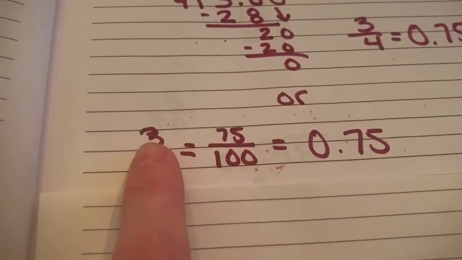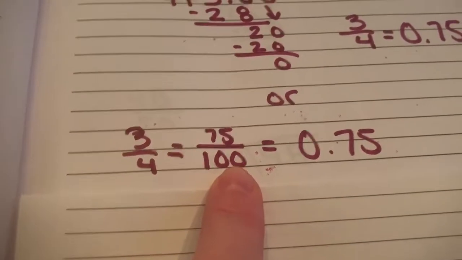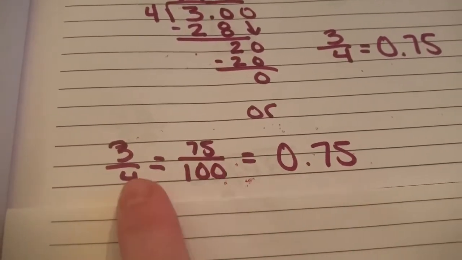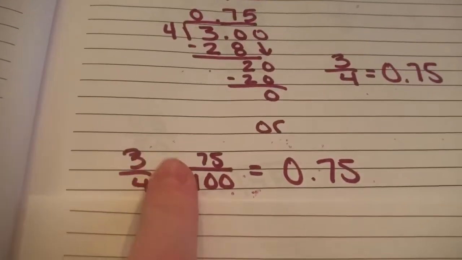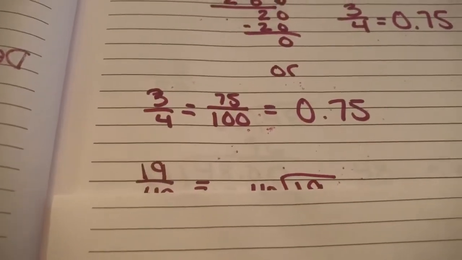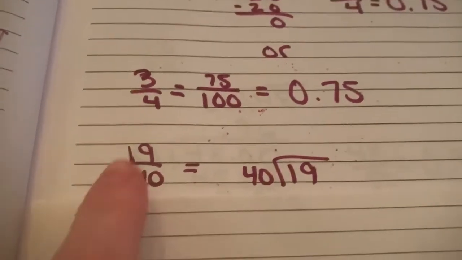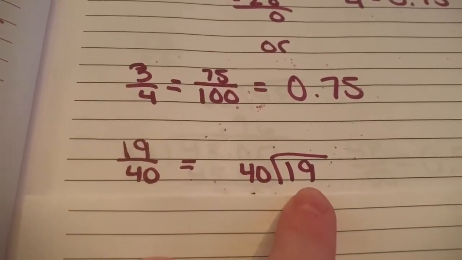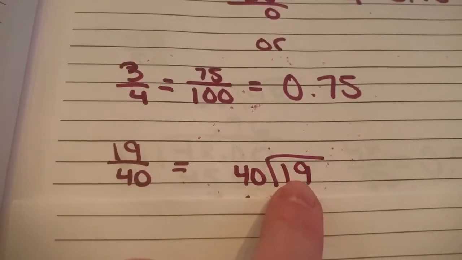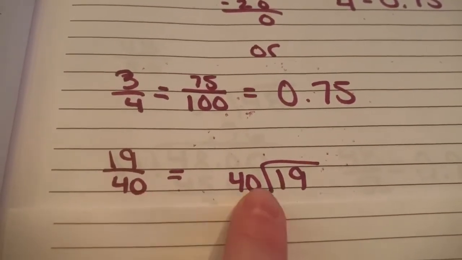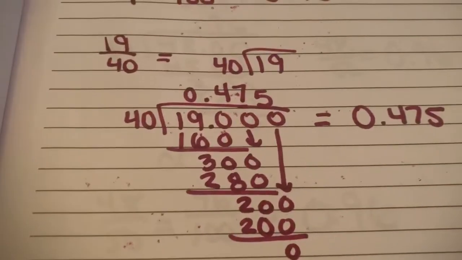This is times 25, this is times 25, 75 over 100 is 75 hundredths, which is this. So this is another way. I'm going to be showing you using the division, but this is absolutely acceptable. So if we had 19 over 40, again, 19 divided by 40, 19 inside. We're not worrying about bigger, smaller. Numerator is our dividend. Denominator is our divisor. So that one would look like this.